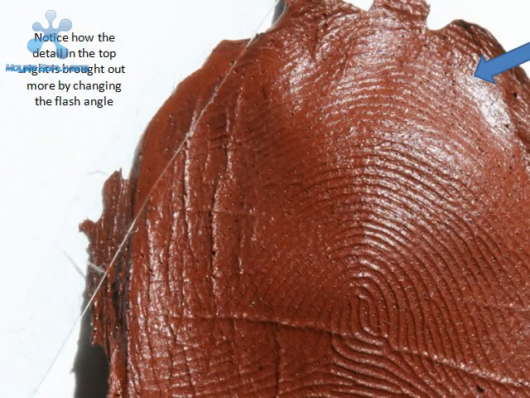Now I've changed the angle of the flash. It's coming in at a different angle, and it's more oblique. And you notice how the detail in the top right is brought out more by changing that flash angle. So that area looked completely blank in the slide before, and now we can tell there's actually some ridge detail there. So changing that angle is really, really important.